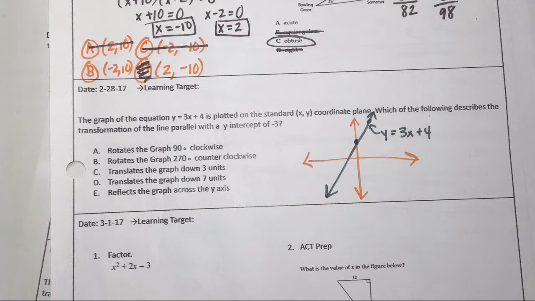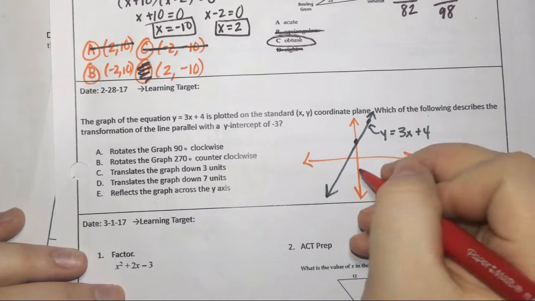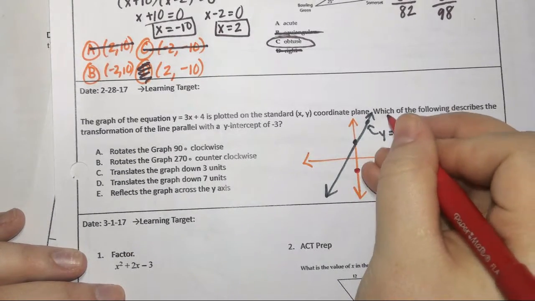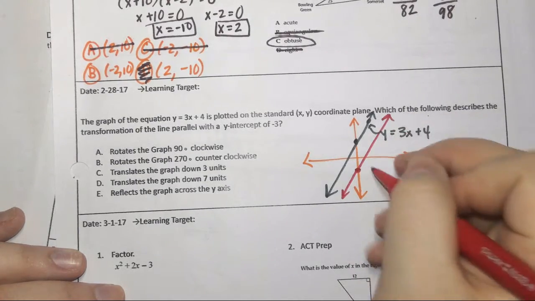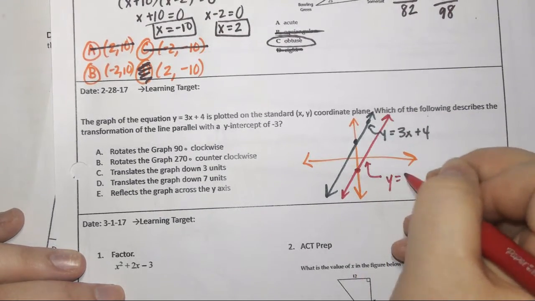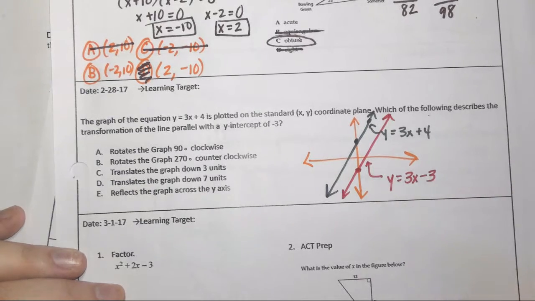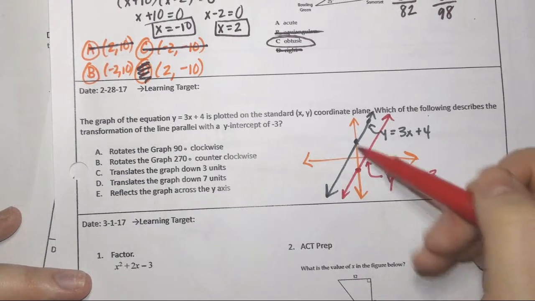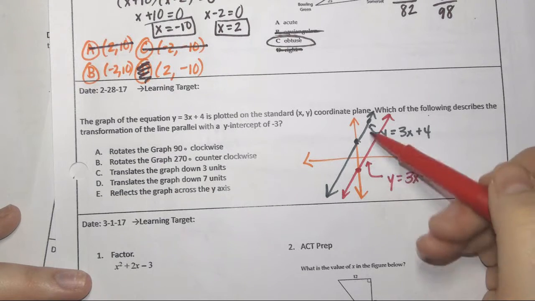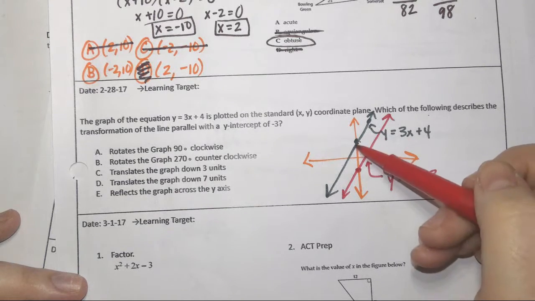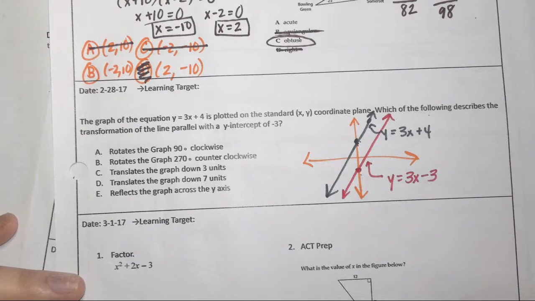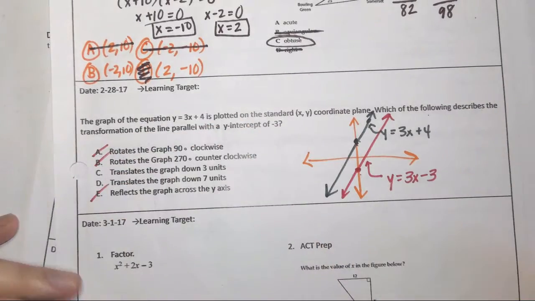Then it says, which of the following describes the transformation of the line parallel with a y-intercept of -3? So this one would be y equals 3x minus 3. Okay, so how did we go from here to here? Did we rotate? Were we reflected? Were we translated? How did we go from that gray line to that red line? Is that a reflection or a rotation or a translation? It is a translation, so it's either going to be C or D.